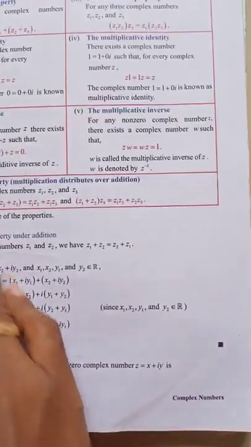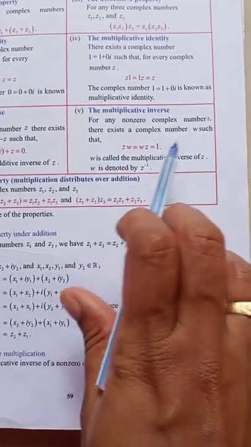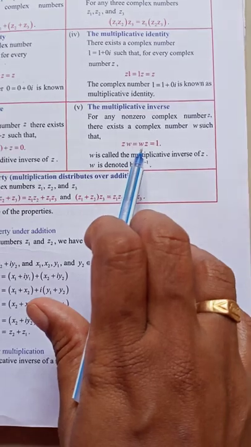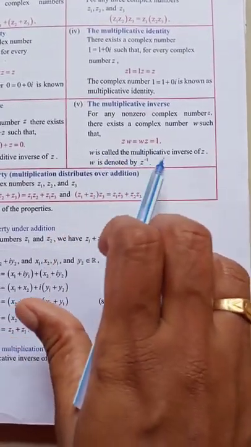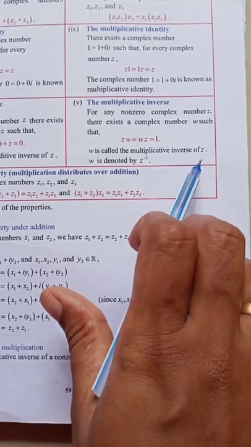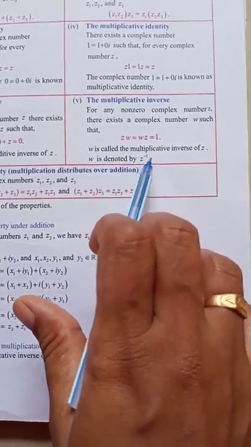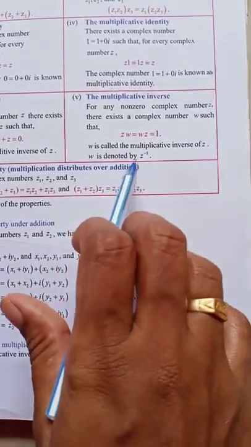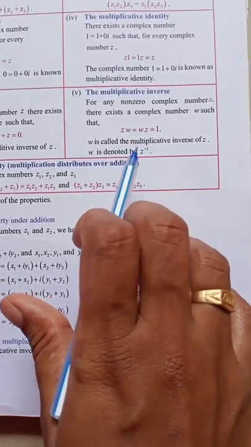Now the multiplicative inverse. For any non-zero complex number z, there exists a complex number w such that z into w equal to w into z equal to 1. So w is called the multiplicative inverse of z, and we will denote it as z inverse, z power minus 1. Now we will find it out. Okay, we have a property that what is z inverse.